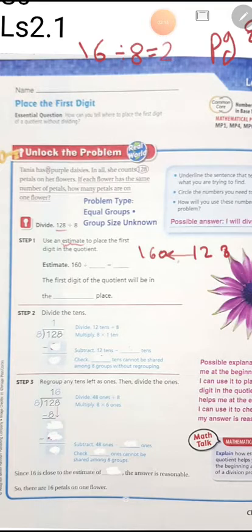Excellent. So when I want to divide 160 by 8, I will divide 16 by 8 and put 0 next to the number. The same strategy as when we multiply by a tens number or hundreds number. You remember I told you to multiply the number by the number and put 0 next to the answer.